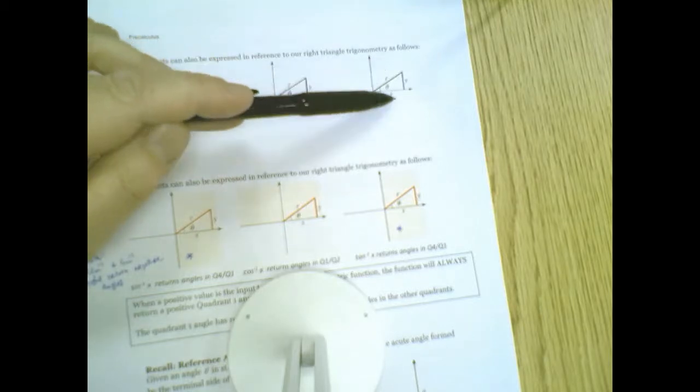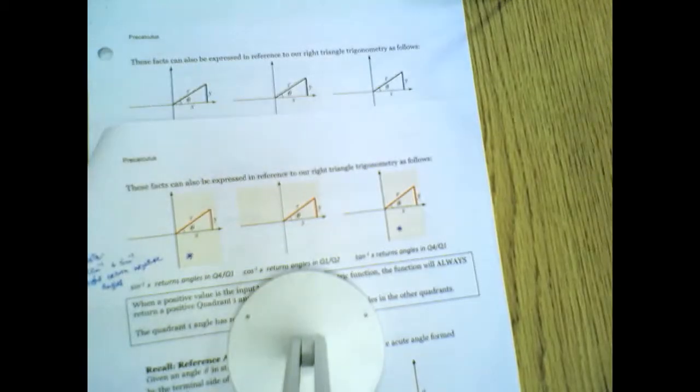So you can go ahead and highlight those two. The inverse cosine function is going to provide you answers in either quadrant 1 or quadrant 2. The inverse tangent function, just like the inverse sine function, is going to provide you answers in either quadrant 1 or quadrant 4.